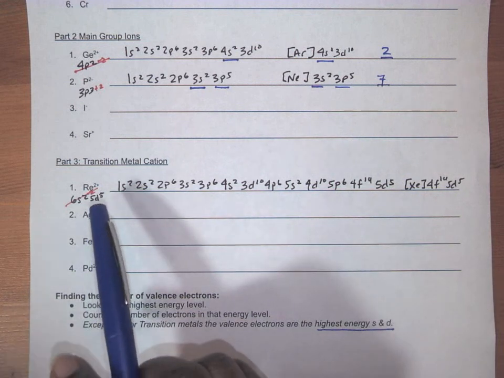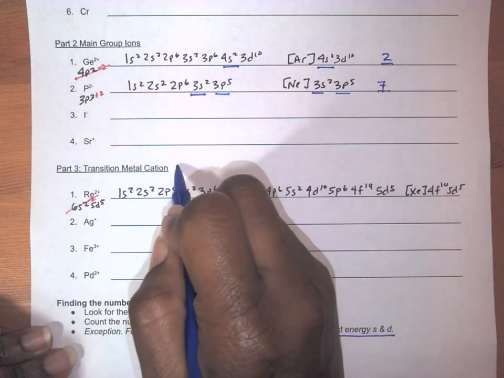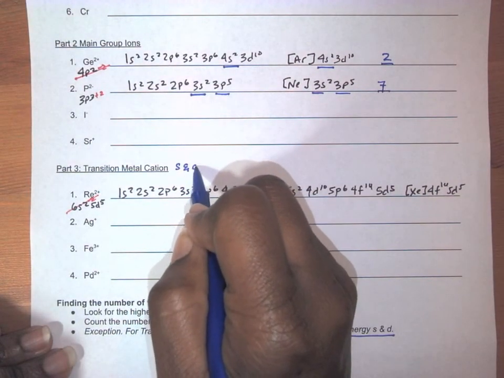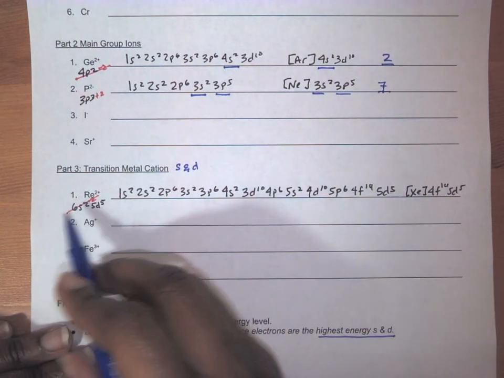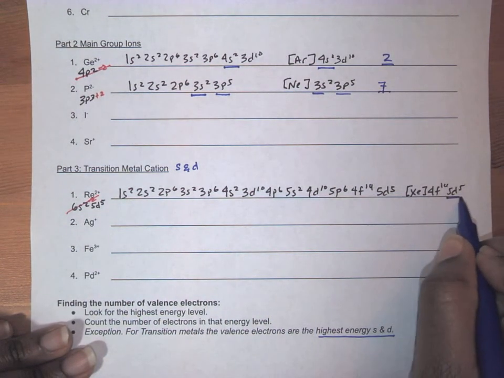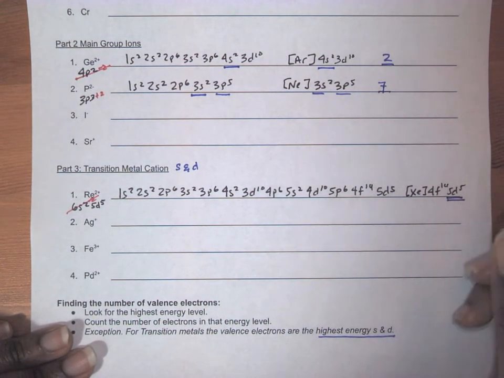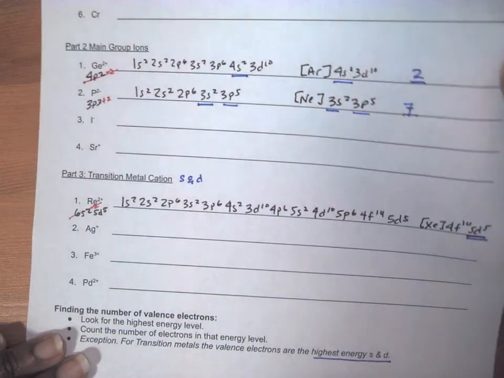Now the last thing is to get the number of valence electrons. So again, for transition metals, you'll focus on the S and D. We've gotten rid of our S's. All we have are the 5d5, so that means we have 5 valence electrons here.